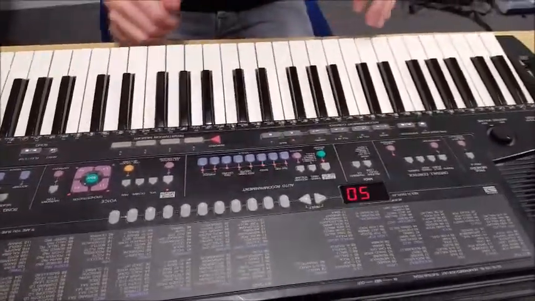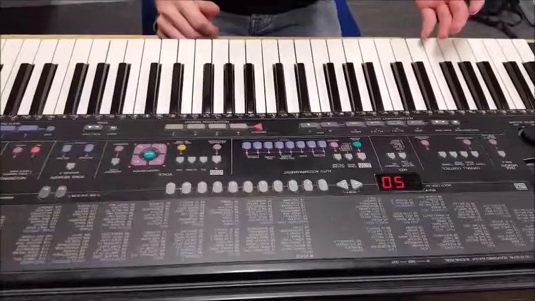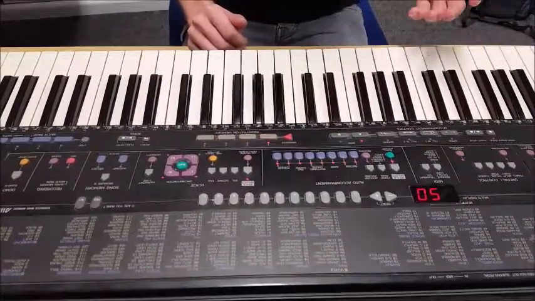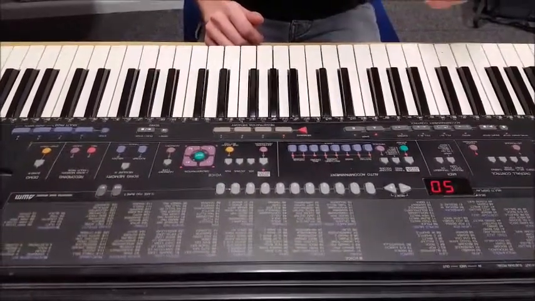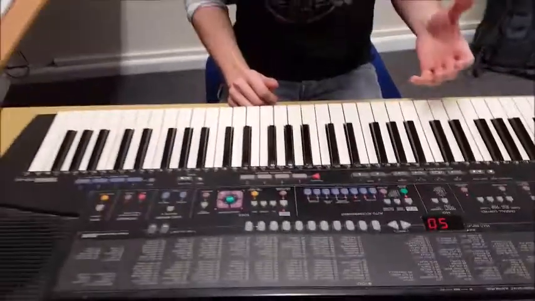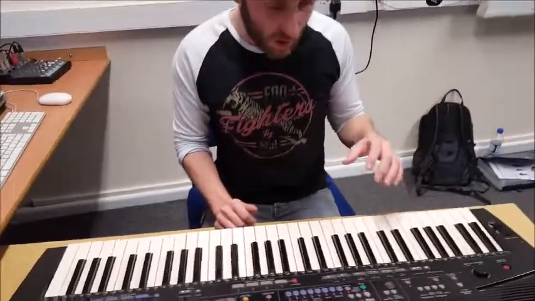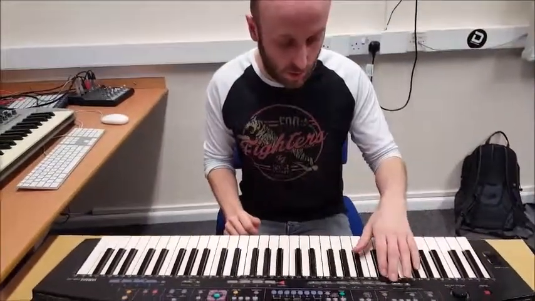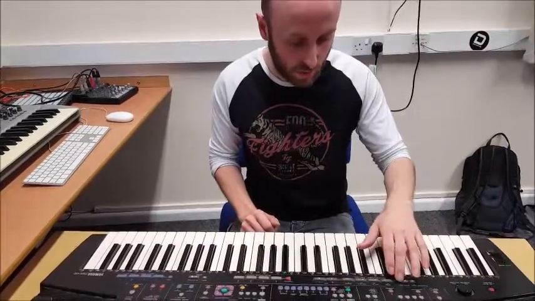The benefit of having a backing track is that, again, if you're a solo musician and you need the requirement of a full band for a gig, it can all be done on one instrument.